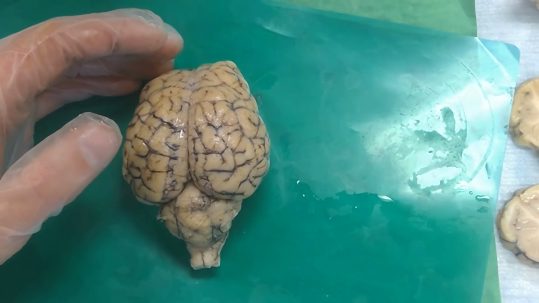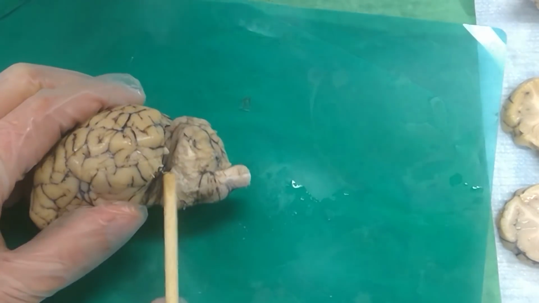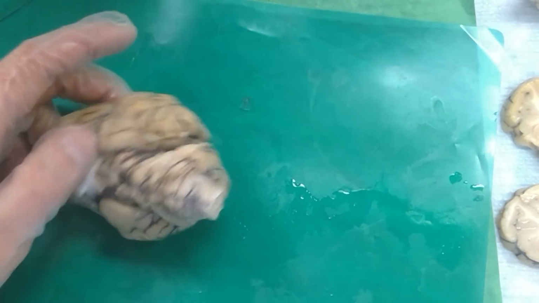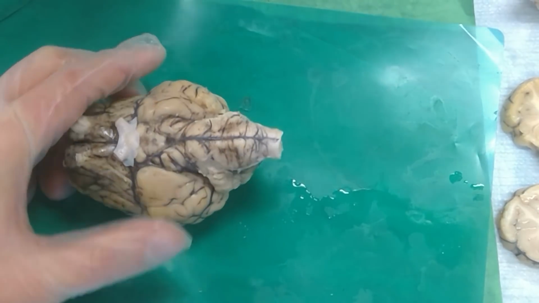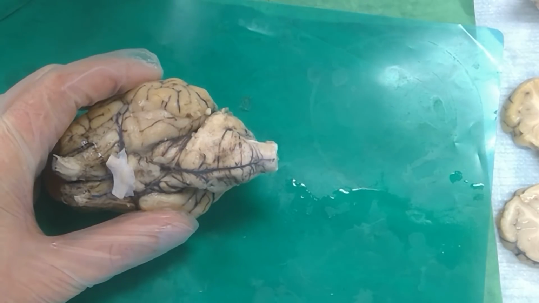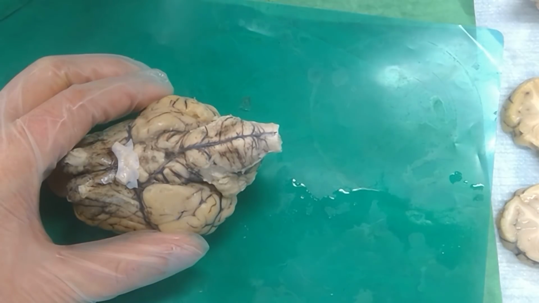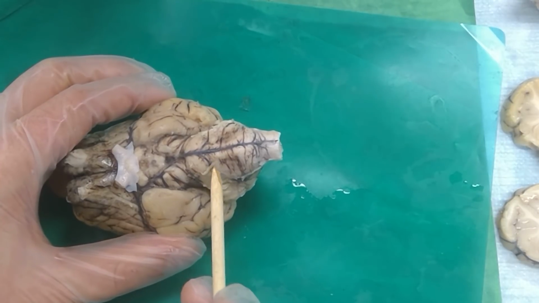Not on the trochlear. Where's the trigeminal? It comes off right here. It's been removed on this brain, but it's normally that big root that's coming off right here. So that will be the metencephalon, correct. And the abducens comes off the very front of the medulla, so it's myelencephalon.